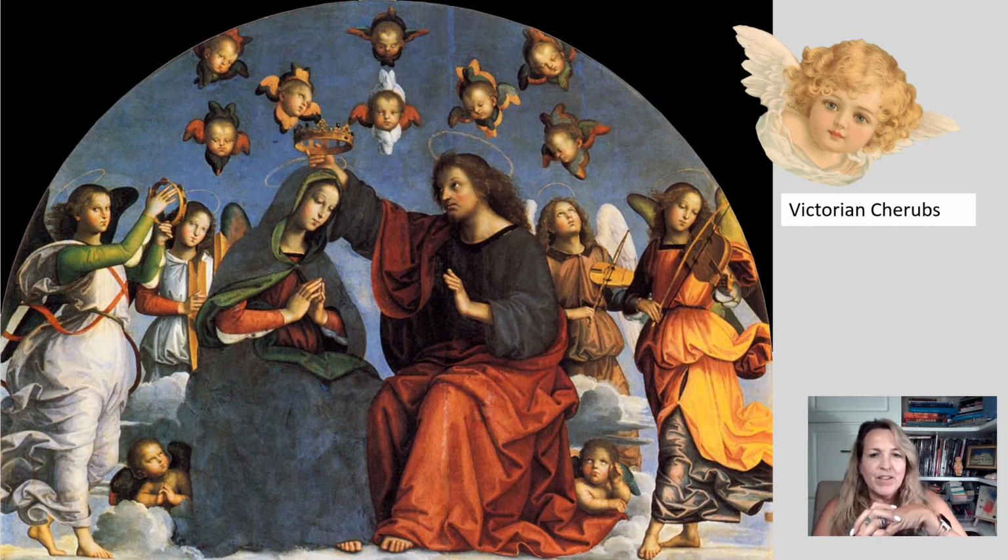And then you have the angels playing music. One of the angels is looking up at the seraphim. And then, of course, you see the crowning of the Virgin. And again, it's just beautiful, very active. And then you also have the little angels peeking out behind the drapery of the Christ figure.